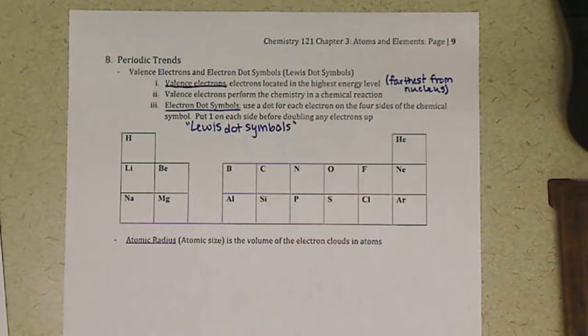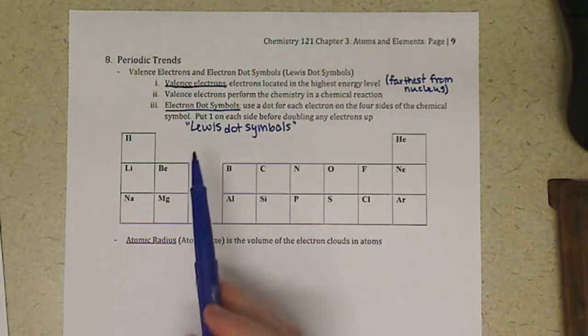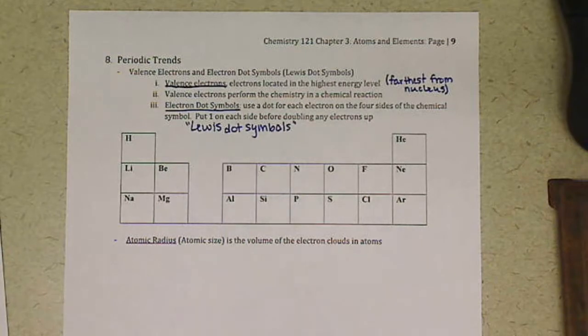So they're a more visual way of representing these electrons than the electron configuration is. These electron dot symbols use a single dot for each valence electron, and we build those electrons on the four sides of our chemical symbol. We want to put them individual until we have to pair them up.